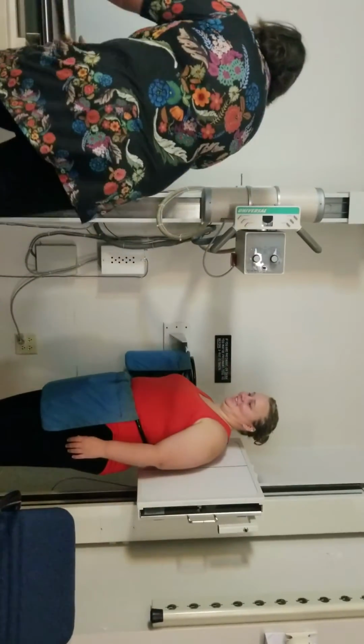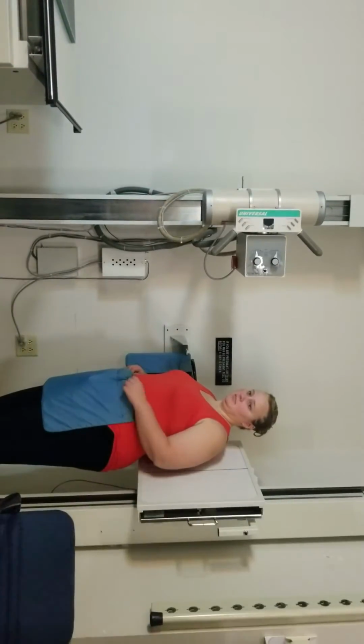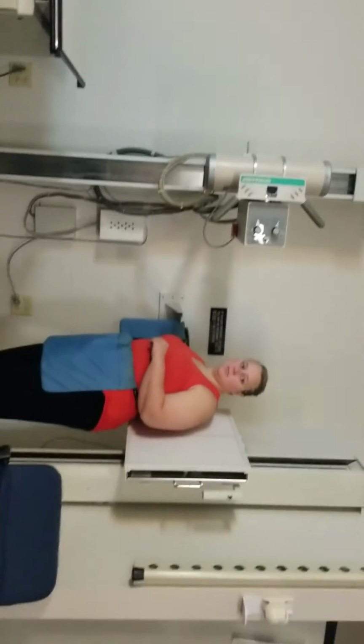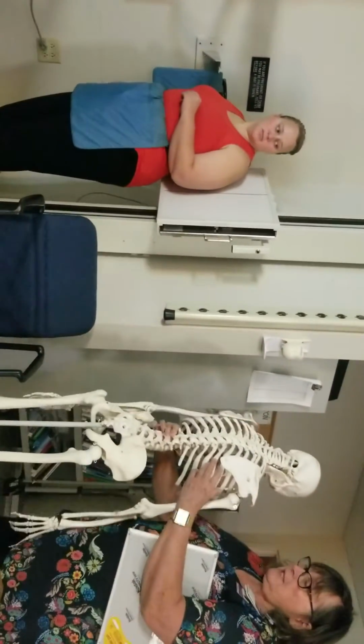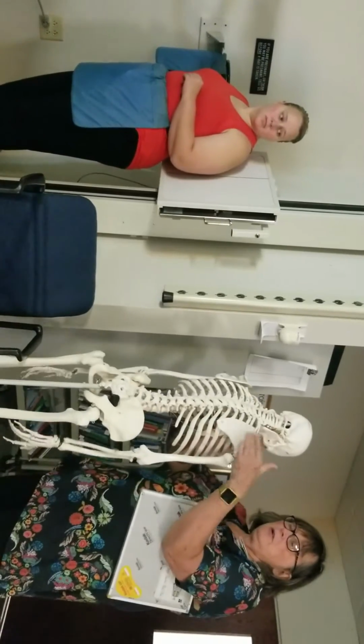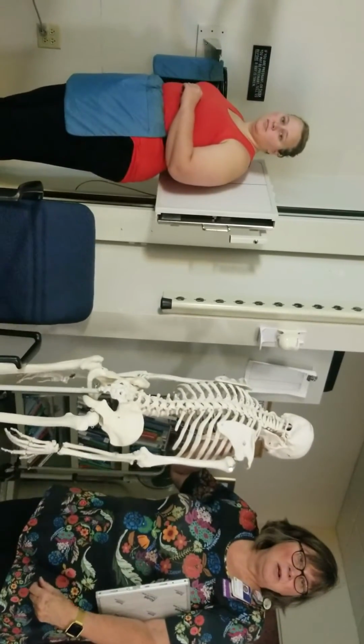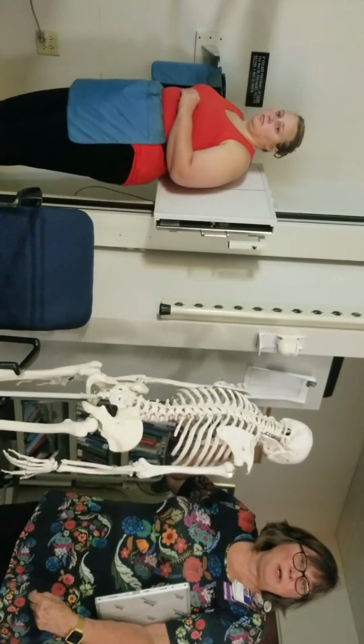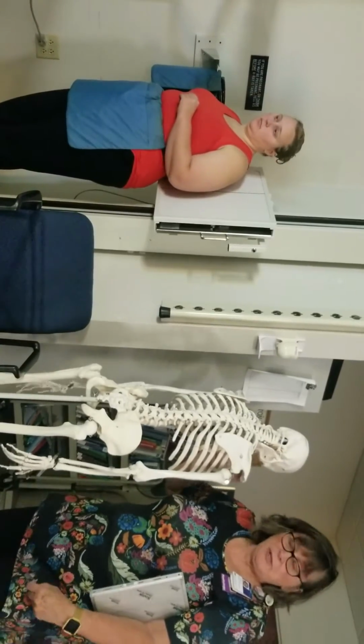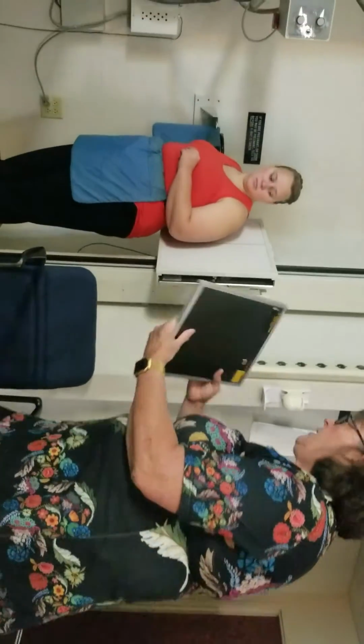So, if we look at the scapula, is it longer or wider? Longer. So how do you think we're going to put our film in? Portrait. Okay. So 10 by 12 portrait.